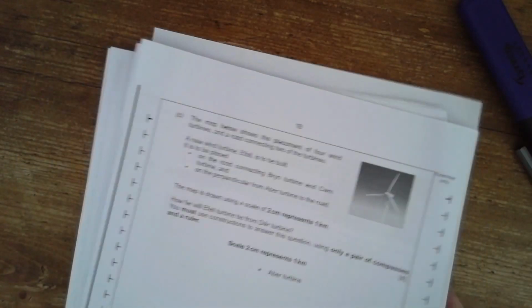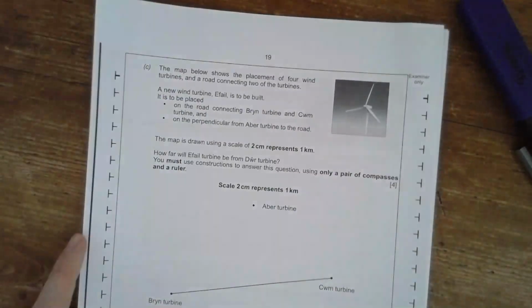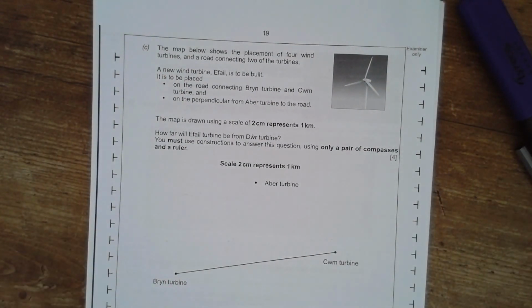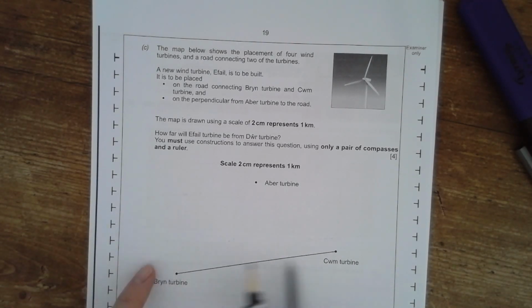Okay, the next one's quite a tricky one. Take a moment to read it. I'll show you how to do it using your compass in a second. Okay, and it says, the map shows below the placement of the 4 wind turbines and a road connecting the 2 turbines. A new wind turbine is to be built. It is to be placed on the road connecting the Bryn turbine and the Cum turbine. So it's on this straight line here somewhere.